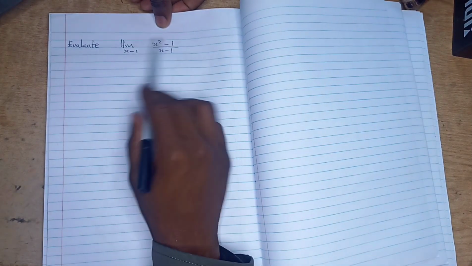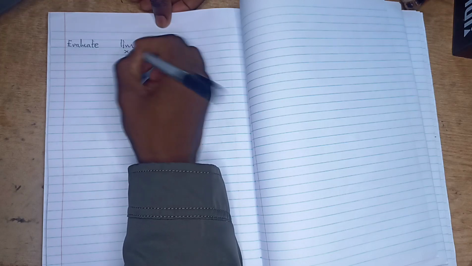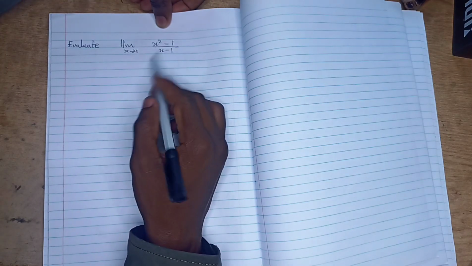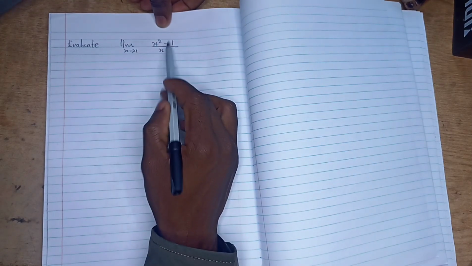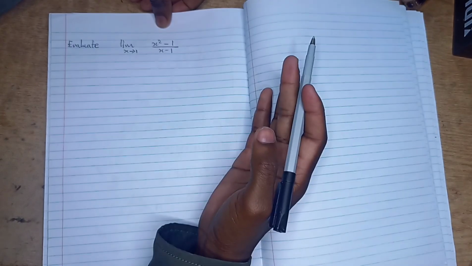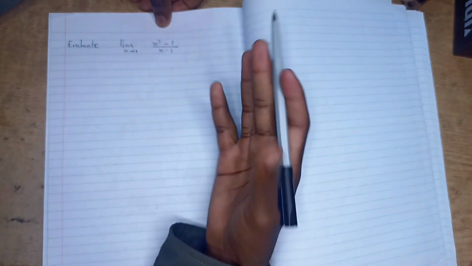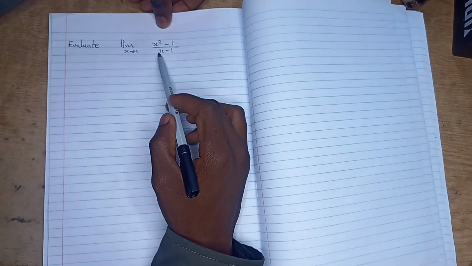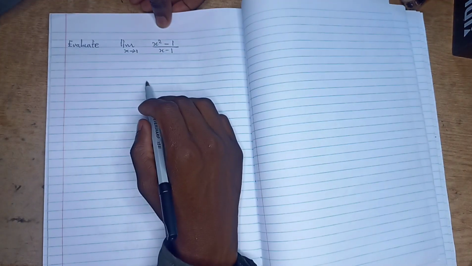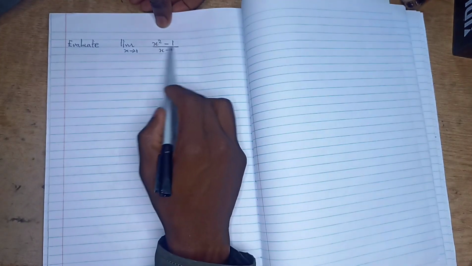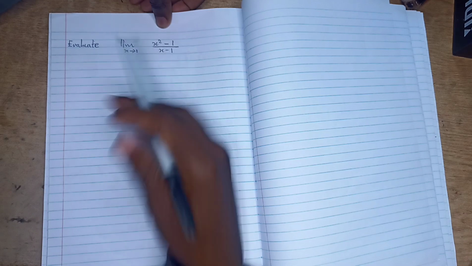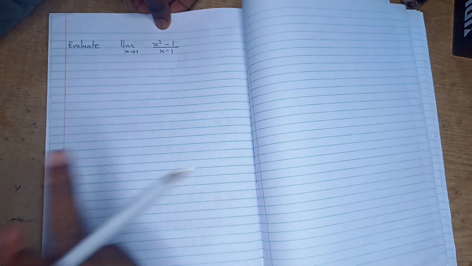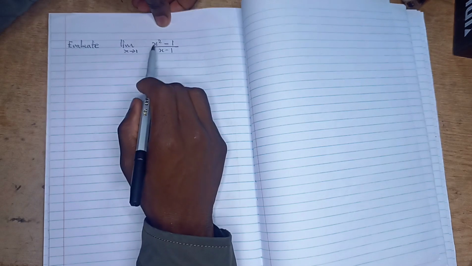If you look at this function, if we substitute 1 to use the substitution method, we get 0 over 0, which is undefined. We don't need to work that out. I think we all know that 0 over 0 is undefined. So what do we do to find the limit of this? This is what you do. You can manipulate this part, x squared minus 1, because maths needs someone with a keen eye, someone clever who can see what needs to be done.